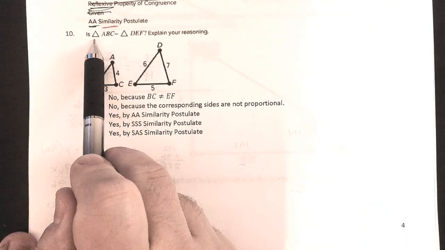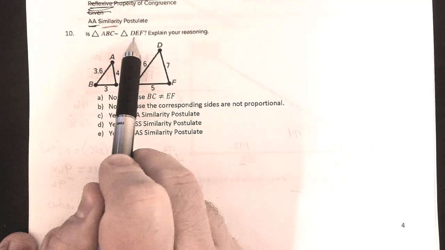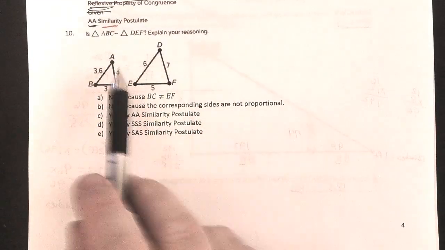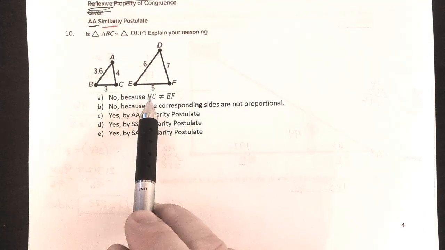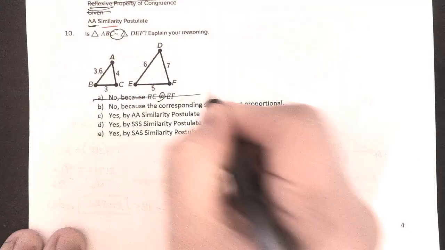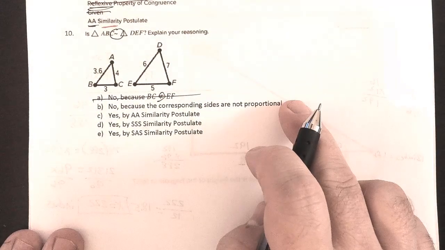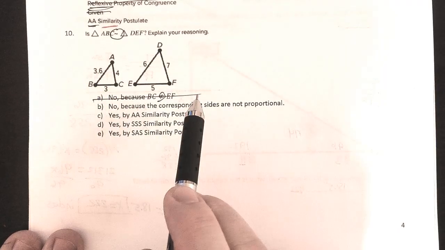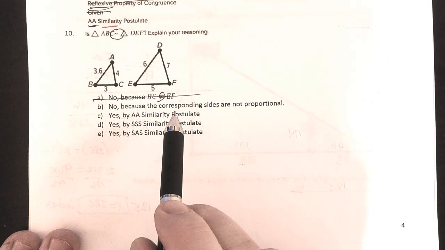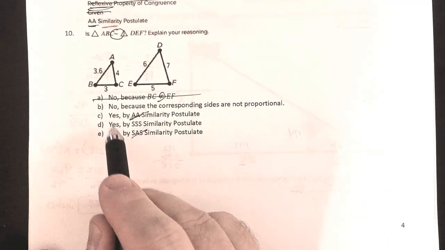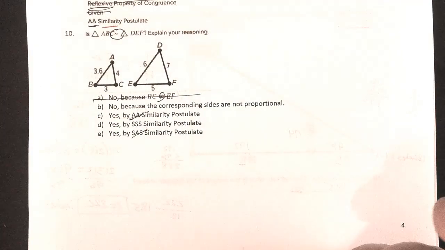So, is triangle ABC similar to DEF? Explain your reasoning. All right, so before I even look at these guys, one says no because BC is not equal to EF. Well, when they're similar, they're not going to be equal, so scratch that out. So that leaves a no, a yes because of angle. Well, they have no angle measures, so it's really, and see, this has an angle, so we can narrow it down to these guys. So how do we figure it out?